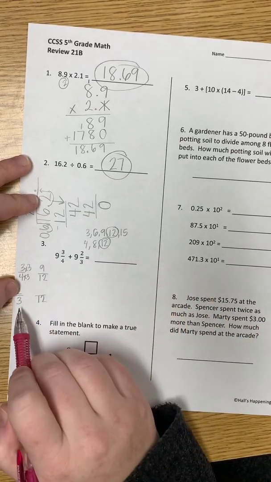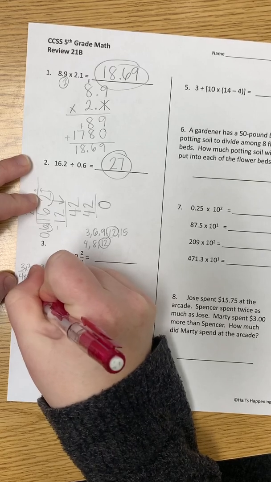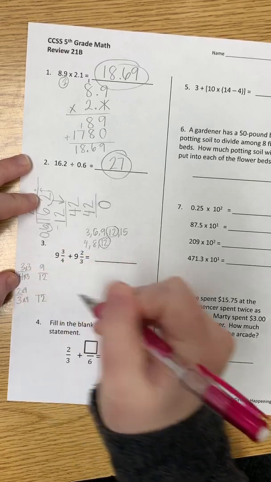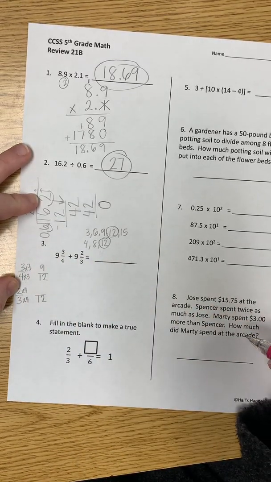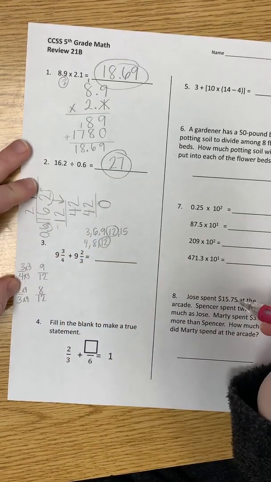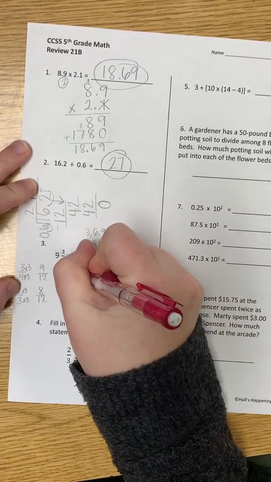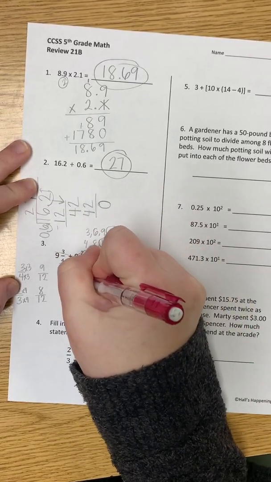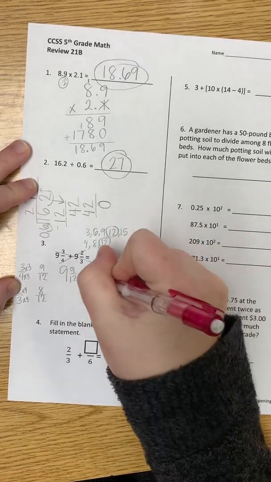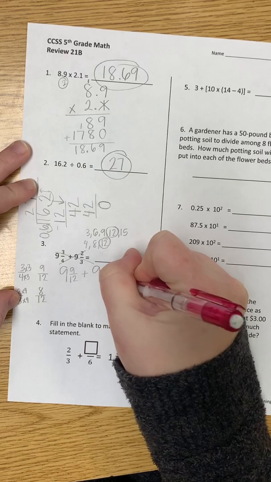What did I do from 3 to get to 12? Well, I multiplied by 4. And again, whatever I did on bottom, I do on top. So 2 times 4 is 8. So this is no longer my equation. Now my equation is 9 and 9/12 plus 9 and 8/12.